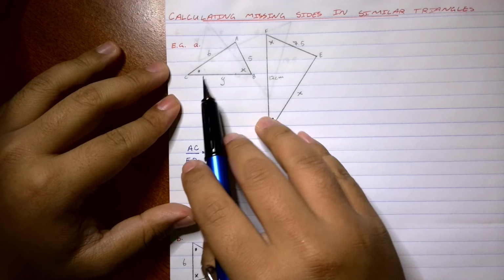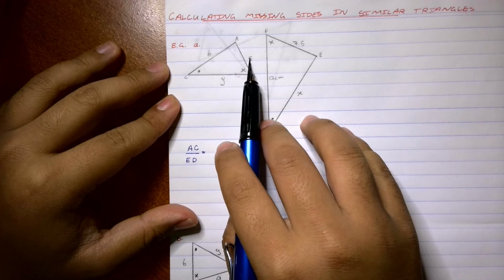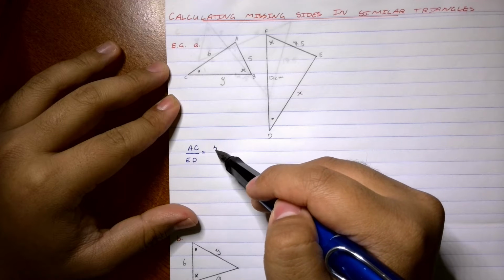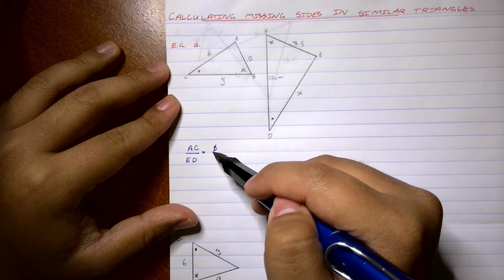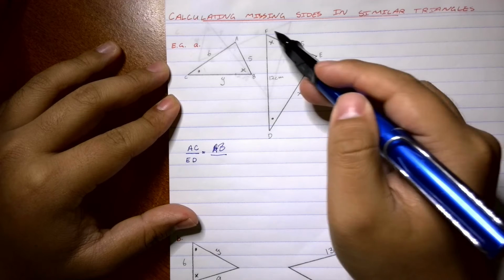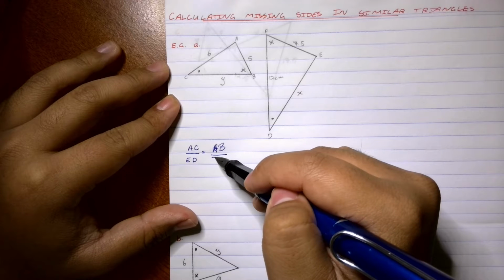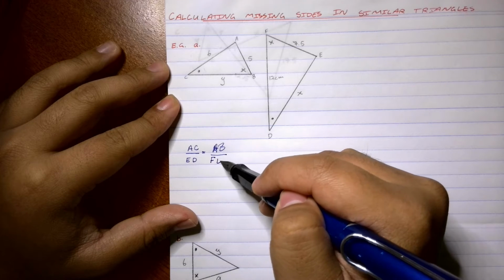And we need at least one other proportion. Let's use this one, the dot. The dot is opposite 5. Oops, that should be AB over, and the side opposite the dot is 7.5, which is FE.